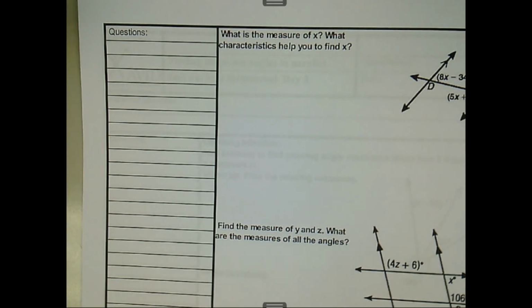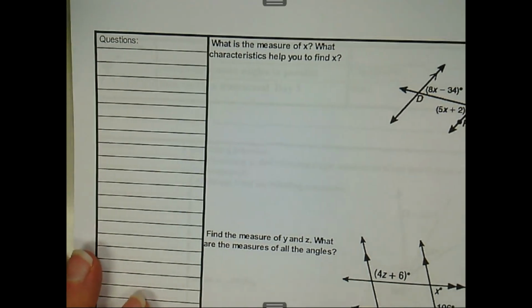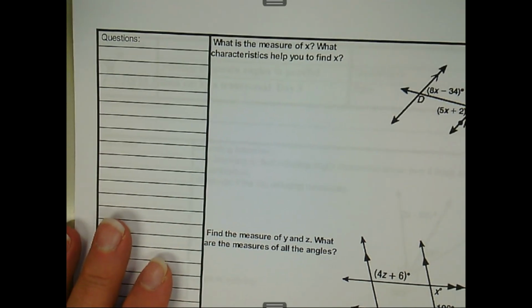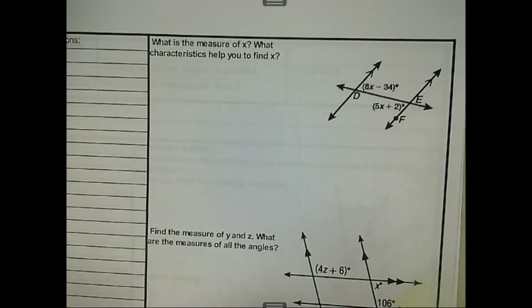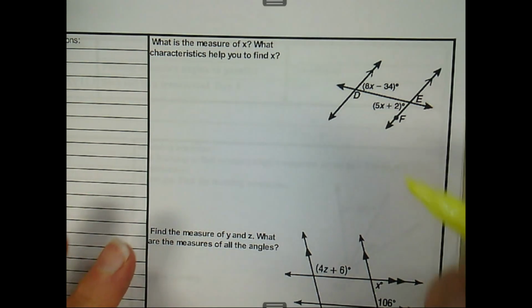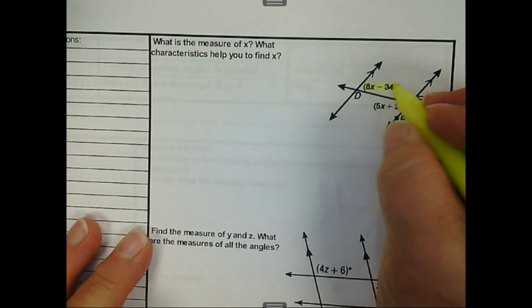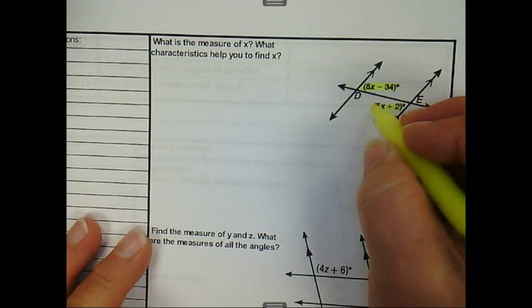Okay, so find the measure of x. What characteristics help you find x? What do you know and how do you use it? What kind of angles are they? This one you should be able to do on your own. So pause the video and see if you can recognize the type of angle, set up the equation, and solve.